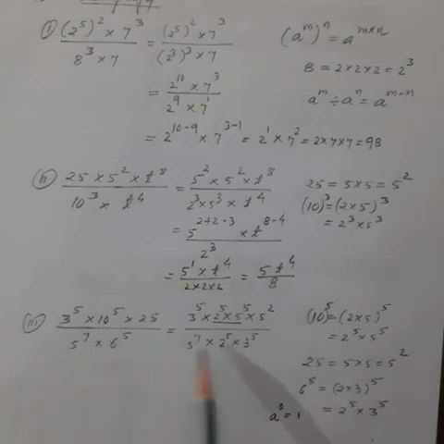In denominator, 6 is also a composite number. Find the prime factors of 6. 6 is equal to 2 into 3 and power is 5. Again separate the powers. 2 raised to the power 5 into 3 raised to the power 5. So at the place of 6 raised to the power 5, write 2 raised to the power 5 into 3 raised to the power 5.